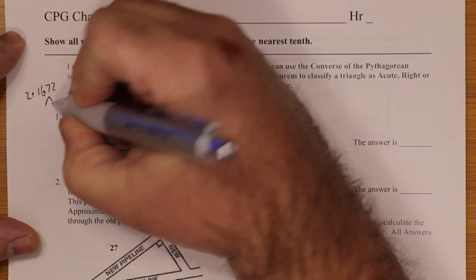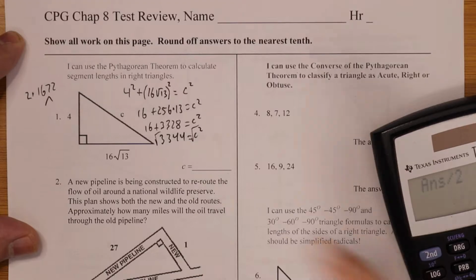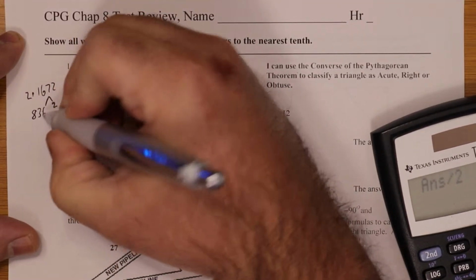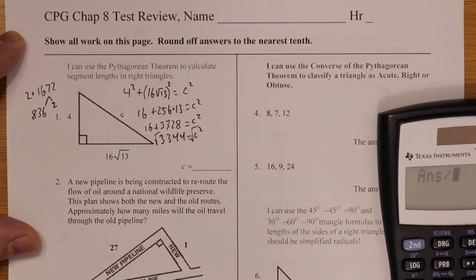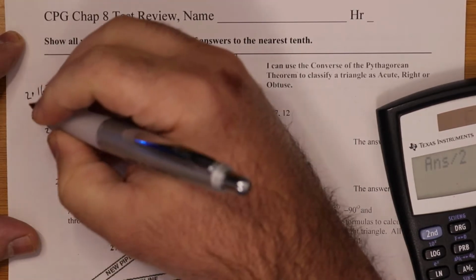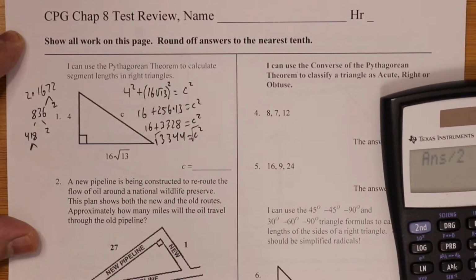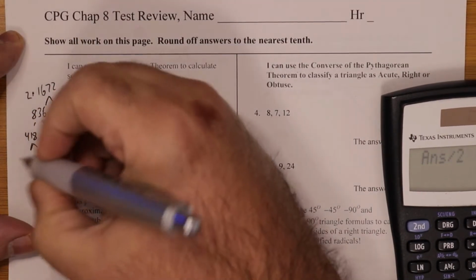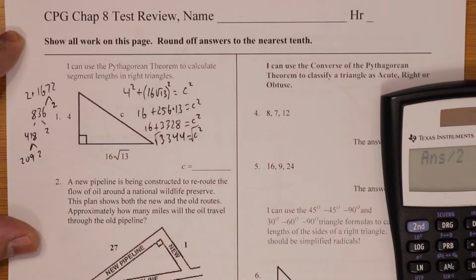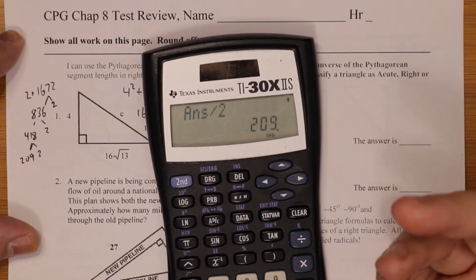Then this can be broken down some more, dividing by 2 again. It's 836. It's an even number. We can divide by 2 again. We get 418. Still an even number. Divided by 2 again. Got 209. Now we have to try other numbers. So we've got 209. Not going to be able to divide by 2.